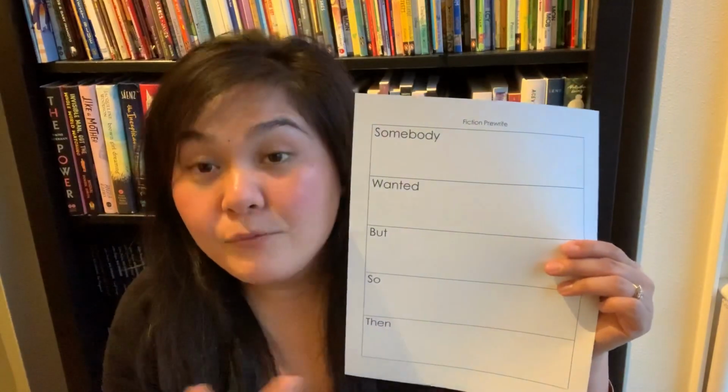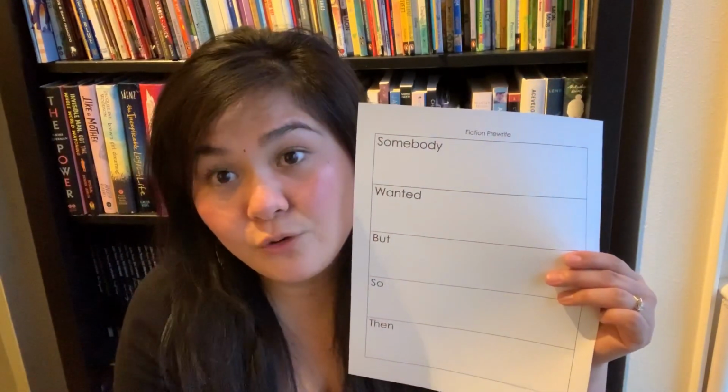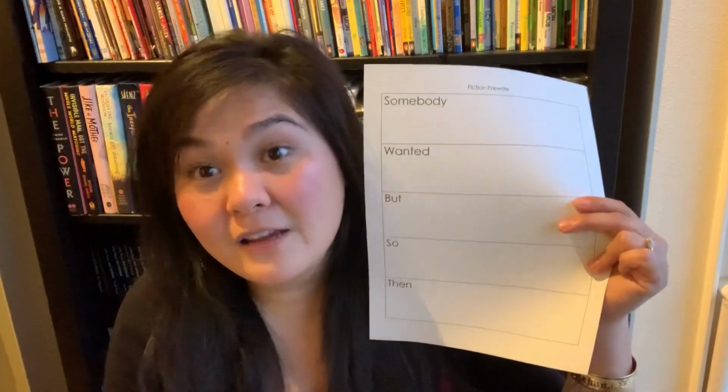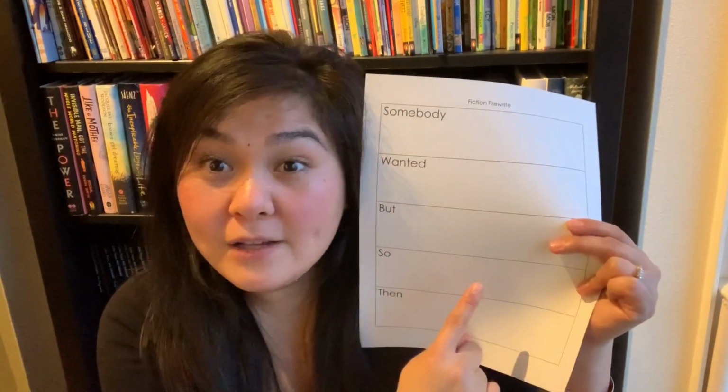Today we're going to be writing together, and we're going to be continuing writing our fiction story. So as you know, some of your teachers are collaborating on a story, and each of us is writing one part of that fiction story. And we're using the framework, the somebody wanted but so then, where we know that the somebody part in a fiction story is talking about the main character and about their heart, brain, and body. The wanted part is talking about what your main character wants. The but part is talking about a problem in the story, and the so part's talking about how that problem got solved. And last, the then part of a story is talking about what happened at the end of the story. And sometimes authors also like to include a lesson that they want the reader to know.